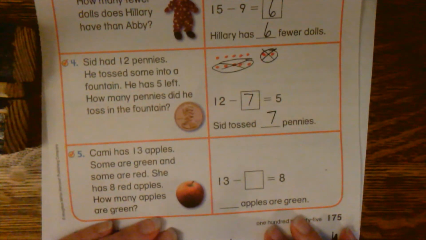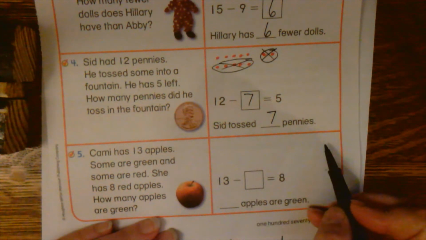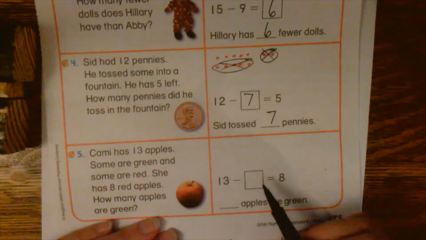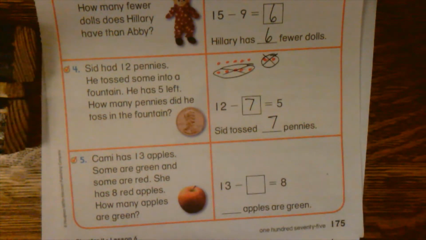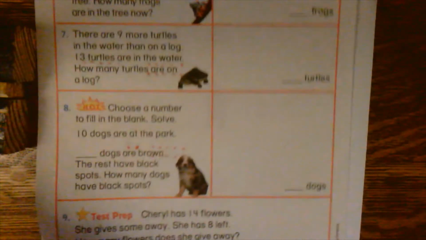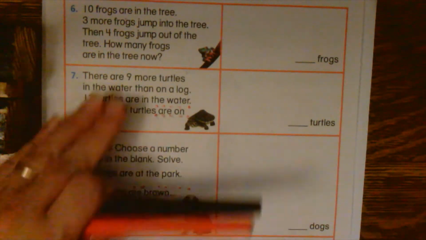Yummy has 13 apples. Some are green and some are red. 8 red apples. All right, guys, make your 13 dots. Take away 8 of them. See how many are left. Figure that one out on your own. Pause the video if you need to, and turn to the last page. Oh my goodness, look, it's just more of this.